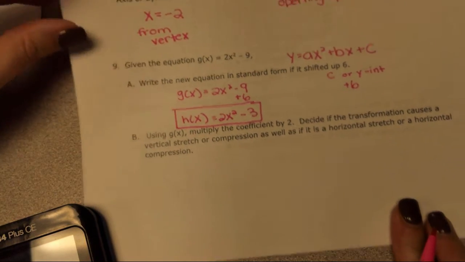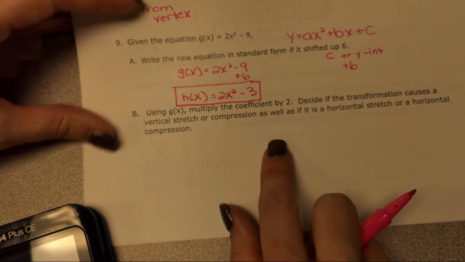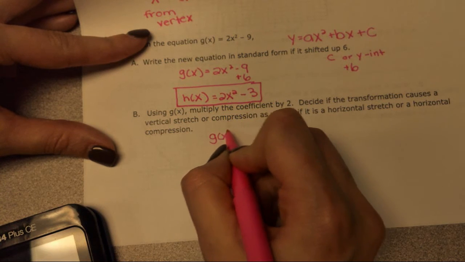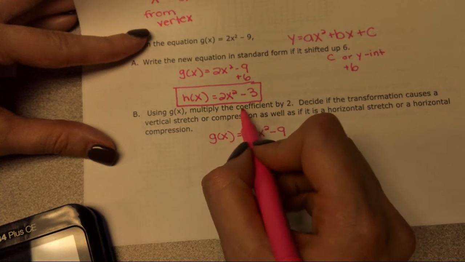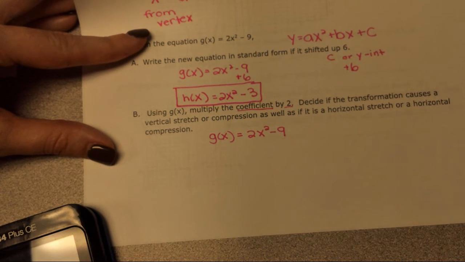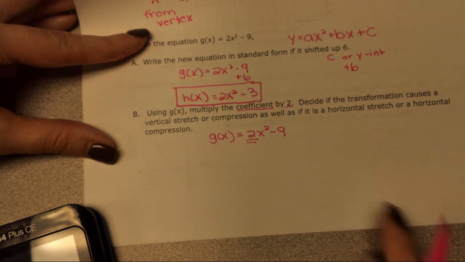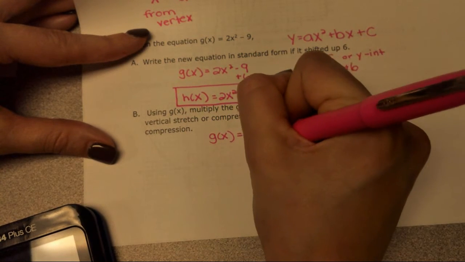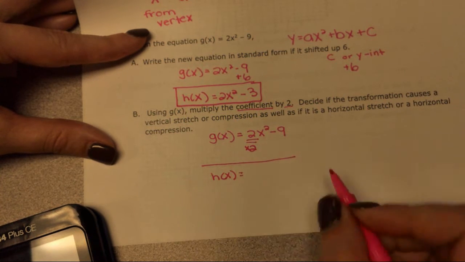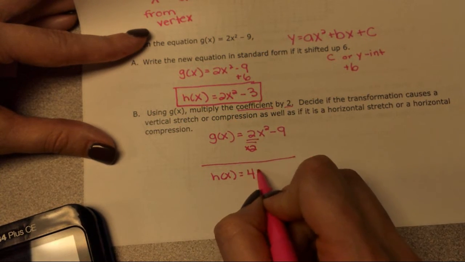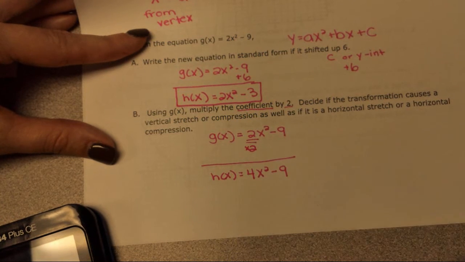Okay? B, using g of x, so we're using this original g of x equals 2x squared minus 9. We're going to multiply the coefficient by 2. Okay, you have to know the definition of a coefficient. It's the coworker to x, or this number right in front of the variable. So we're going to multiply it times 2. So our new equation, again, I'm going to call it h of x. 2 times 2 is 4, x squared minus 9.